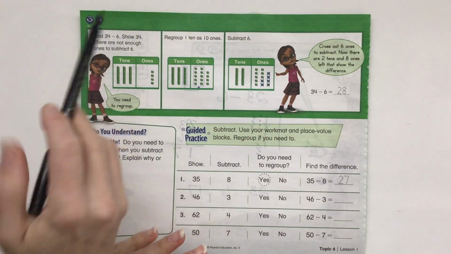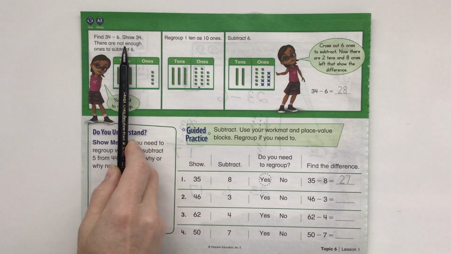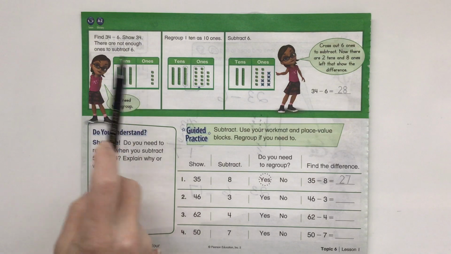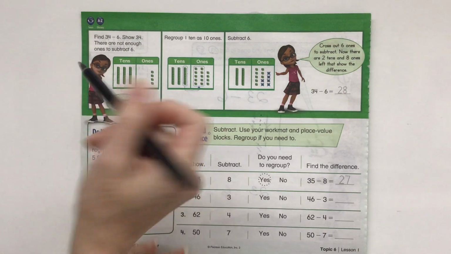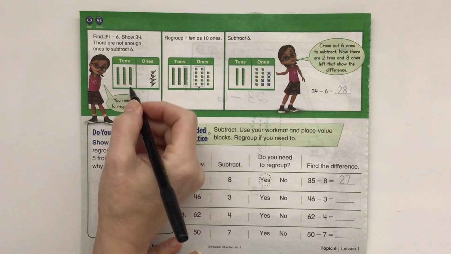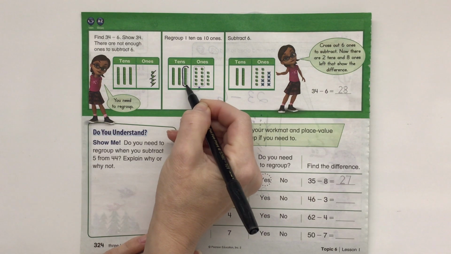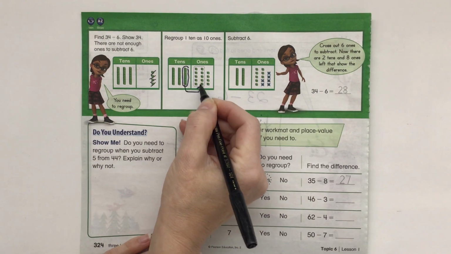All right. So find 34 minus 6. Show 34. There are not enough ones to subtract 6, right? We have 34. We need to subtract 6. 1, 2, 3, 4. Yeah, we can't. We need 6 of them. So we have to unbundle one of these. We're going to regroup one group of 10 as 10 ones.